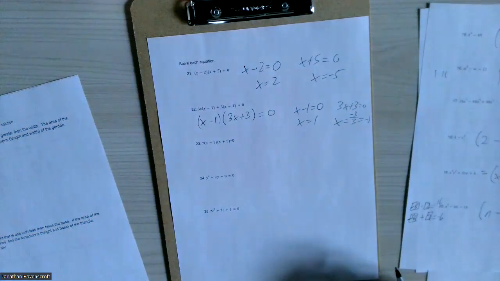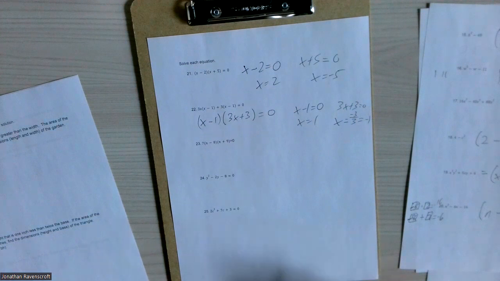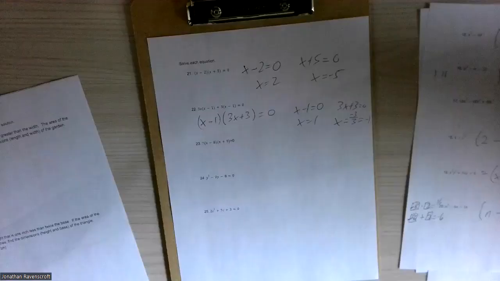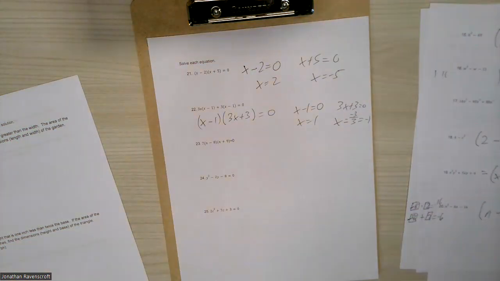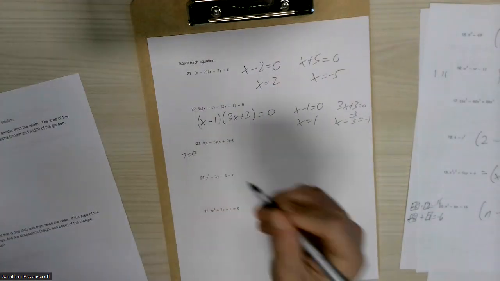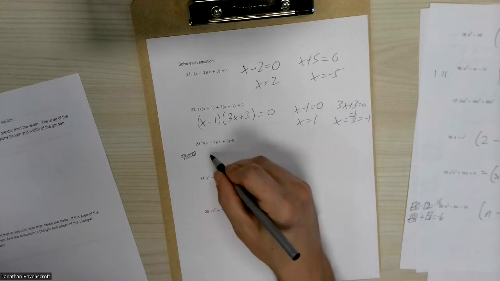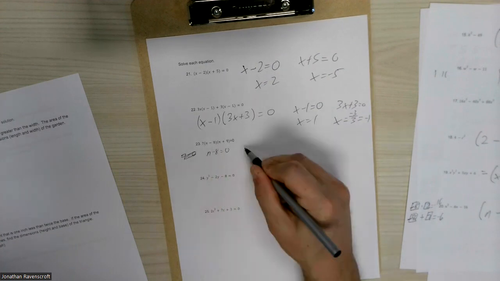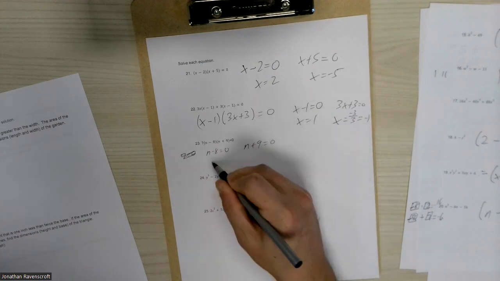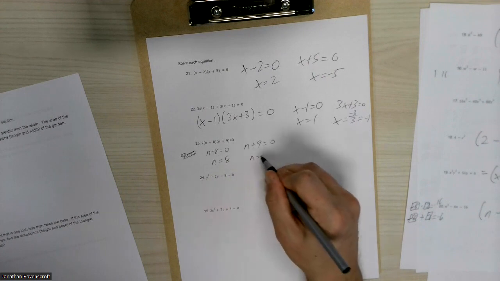Now, question 23 is already factored. The mistake students make is they want to say equals 7, but 7 is not a solution here because it does not have a variable. If I say 7 equals 0, well, that doesn't make any sense. N minus 8 equals 0, n plus 9 equals 0, n equals 8, n equals -9.